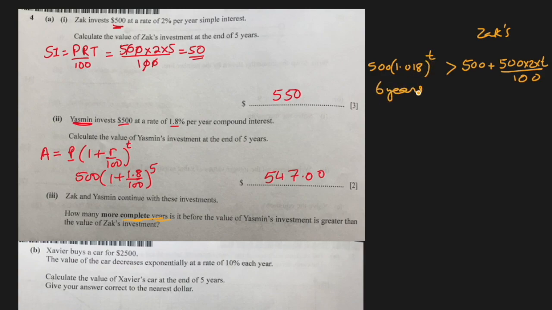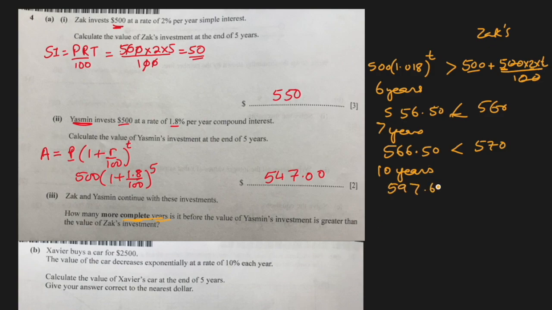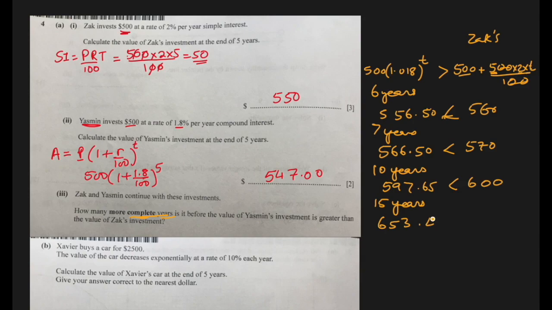After 6 years, what will be the value of Yasmin? .41, and in 15 it will be 150 plus 500.